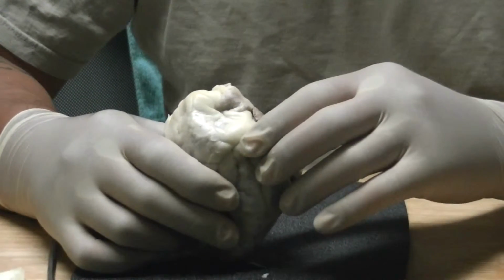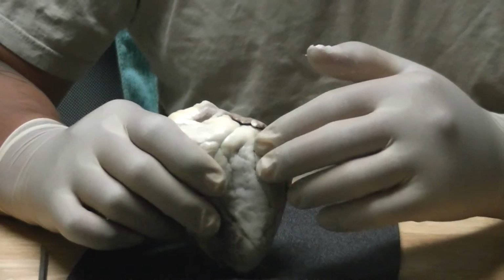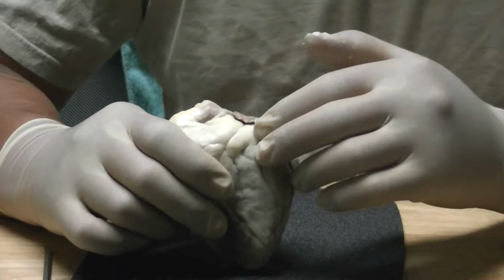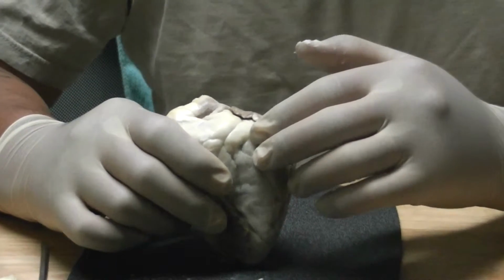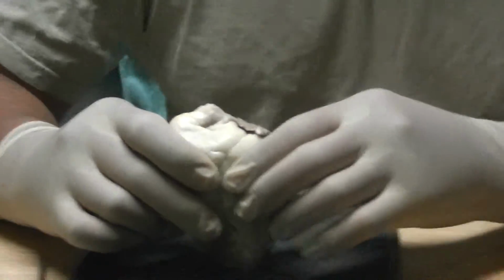We also have the aorta, which originates from the left ventricle. It extends down into the abdomen and splits into two smaller arteries commonly called the iliac arteries. And it brings oxygenated blood.